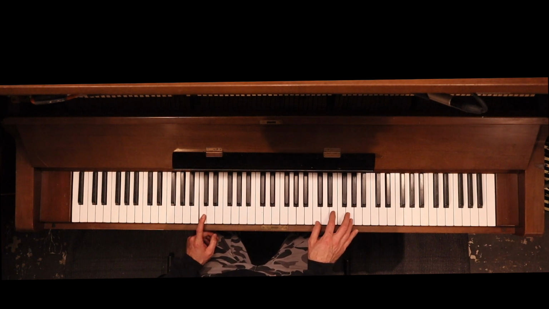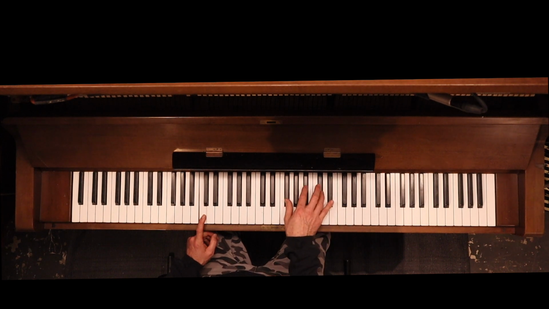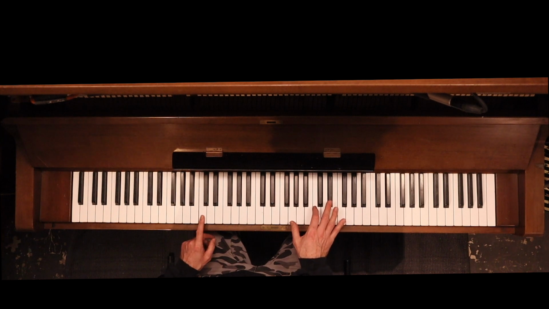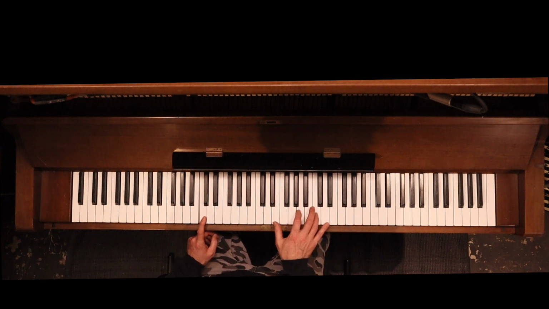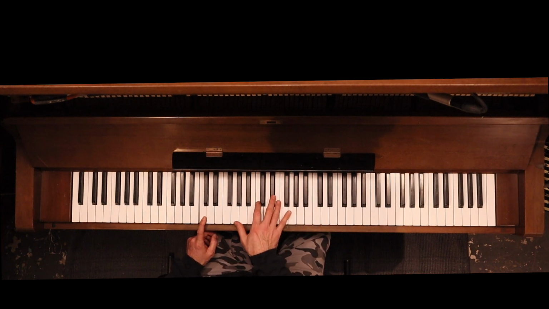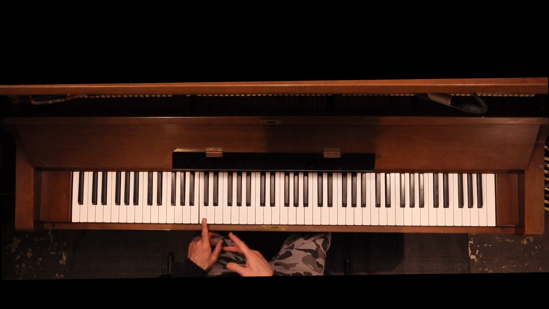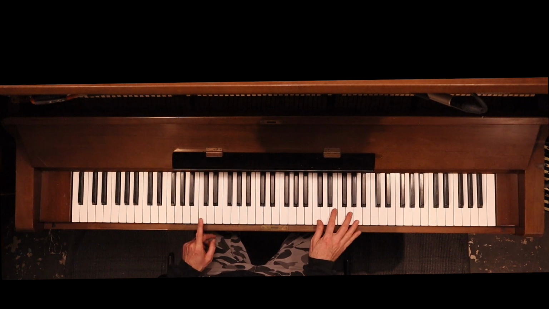So we get these chords: C, down in minor thirds, F sharp, A flat, E flat, C. We also get these minor chords: okay, on C7.